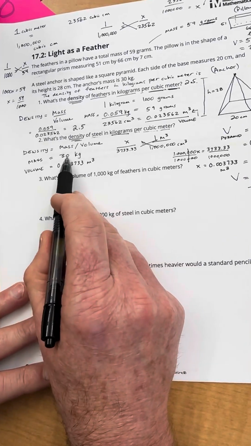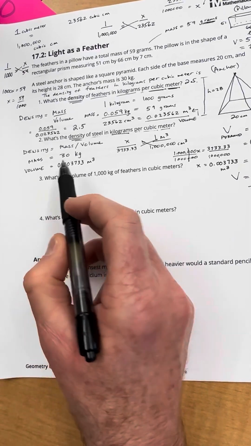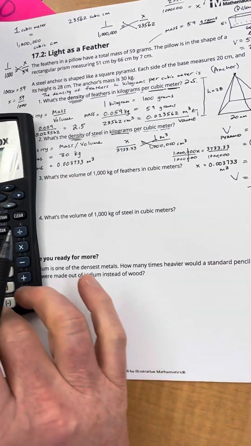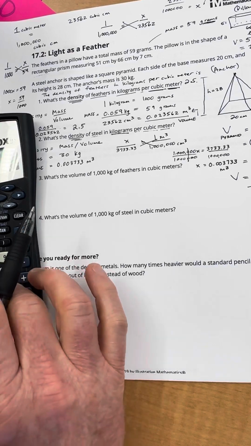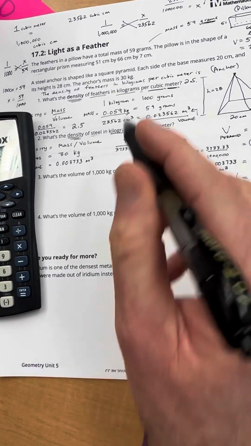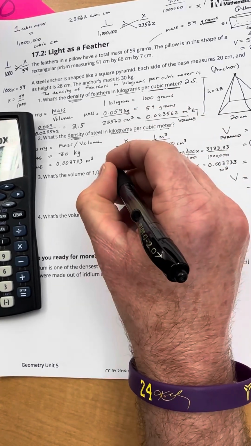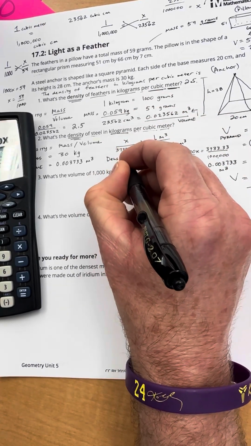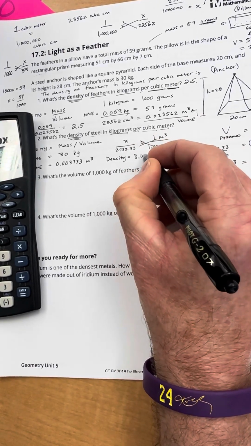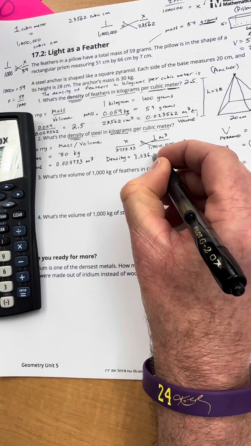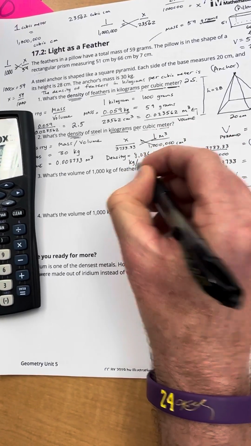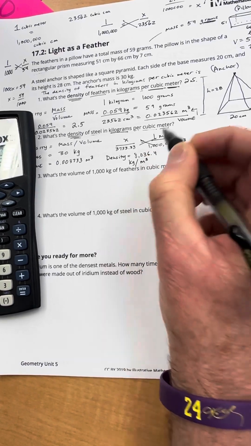So you just go 30 divided by this. So 30 divided by 0.003733, and you will get density equals 8,036.4 kilograms per cubic meter. That's your final answer.